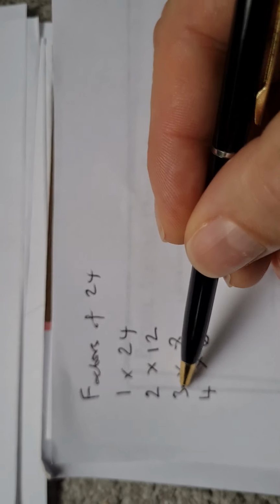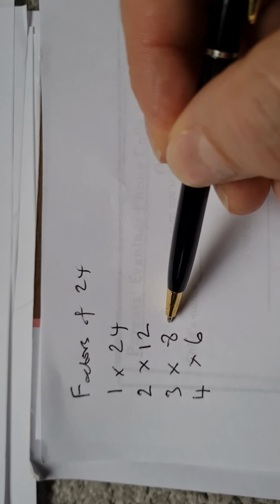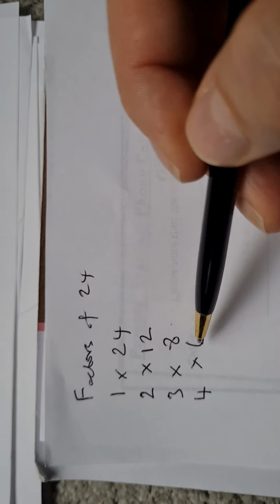Does it appear in the 7 times table? No, it doesn't. Does it appear in the 8? Again, yes, I know it does, because I know that 3 times 8 is 24. So I'm starting to repeat numbers here again, so I know that I've gone through all of them. So factors of 24 are 1, 2, 3, 4, 6, 8, 12, and 24. Most of us were okay with that.